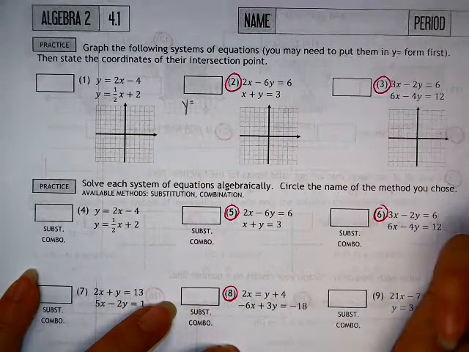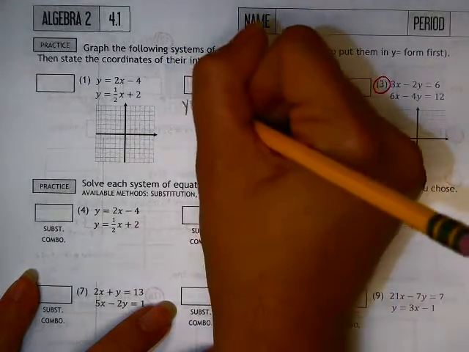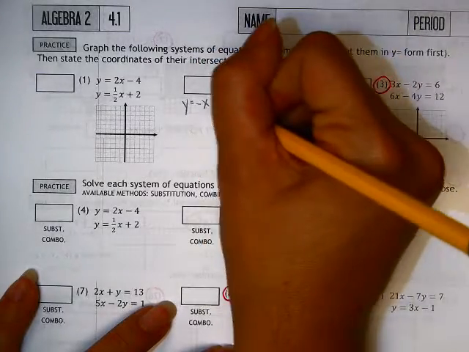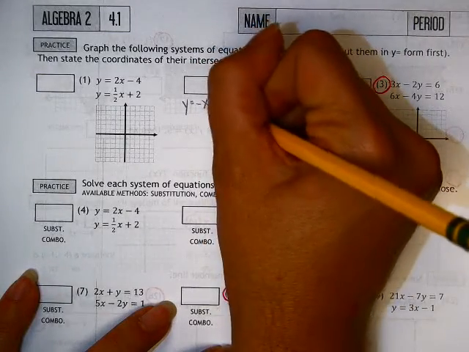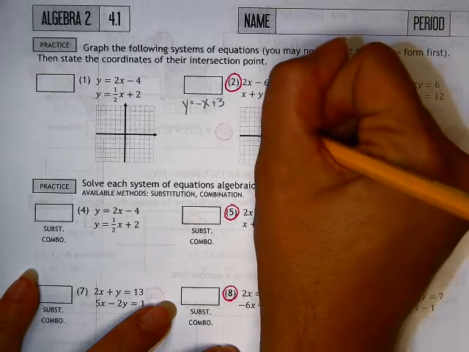I'm going to do the bottom one first since it looks so simple. All I need to do is just move the x over. Remember, you have to subtract it from both sides to make that happen. And then I'm going to graph it.